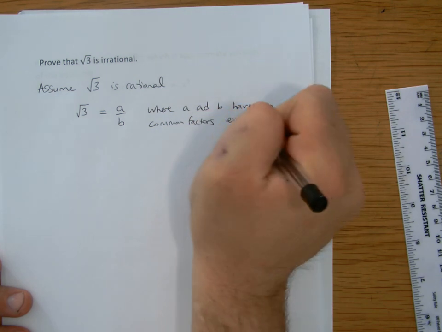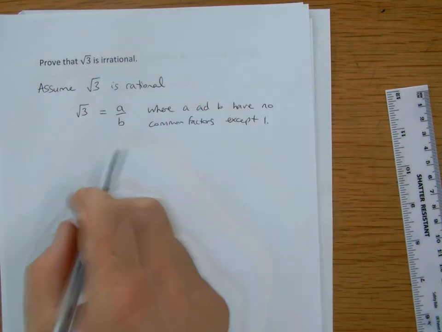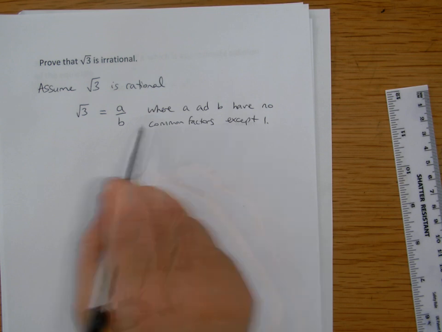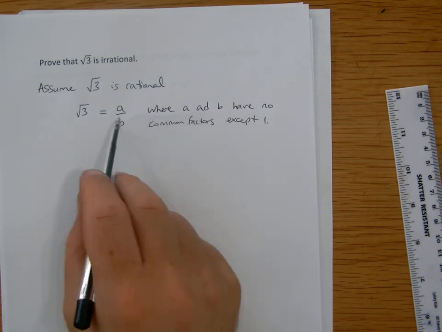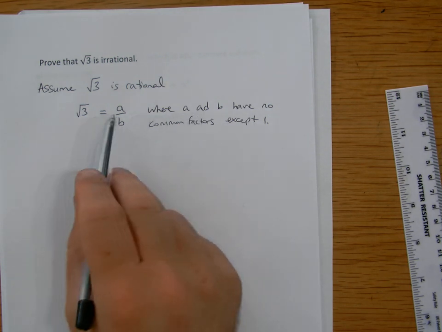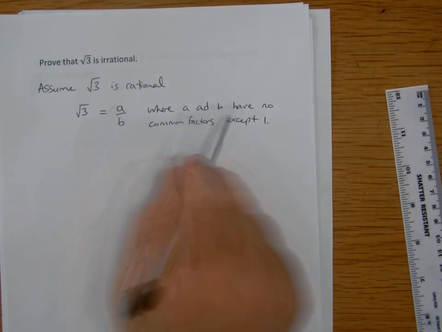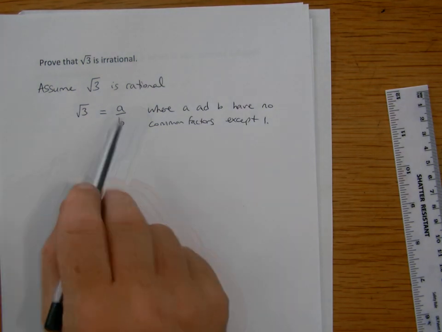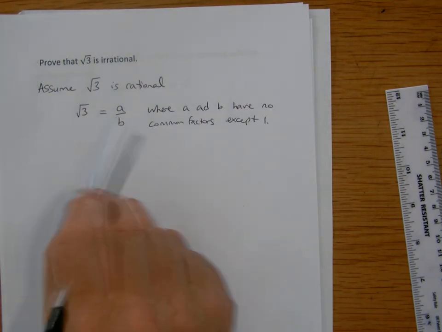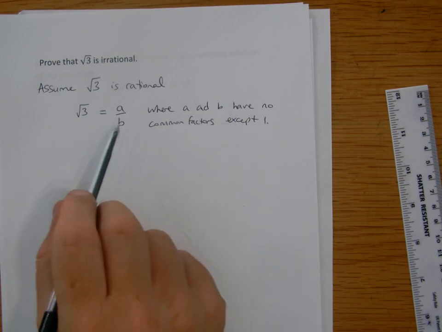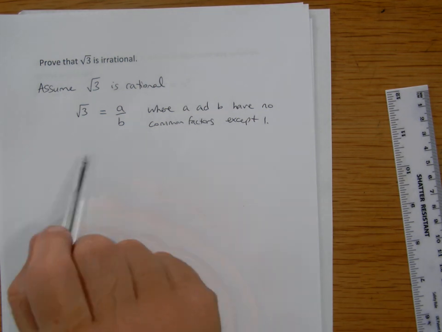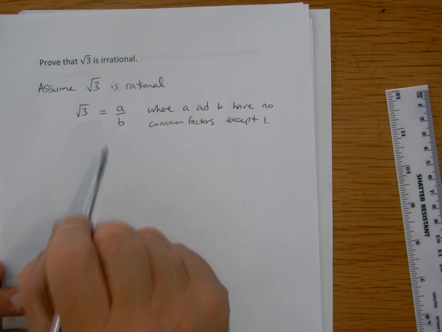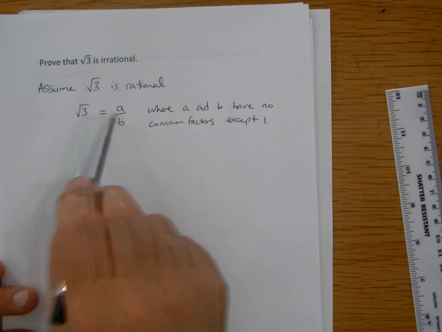Except one, of course, yeah, because every number's got a common factor of 1, but it's got no other common factors. And we should be able to do this, yeah? If we can write it as a rational number, a and b should satisfy this, because if it didn't, you could simplify it down, yeah? But I'm saying now that my a and b have no common factors, except for 1. So we've got that situation there, yeah, where I'm writing root 3 as this.